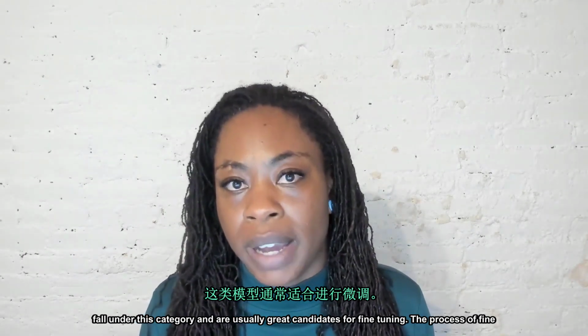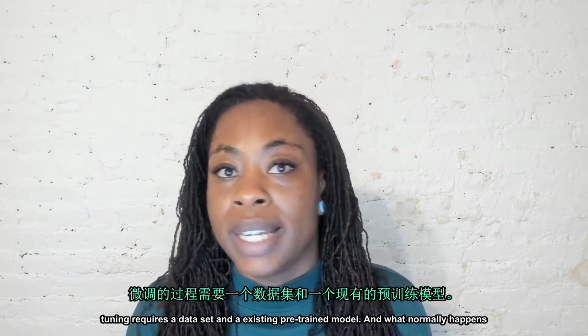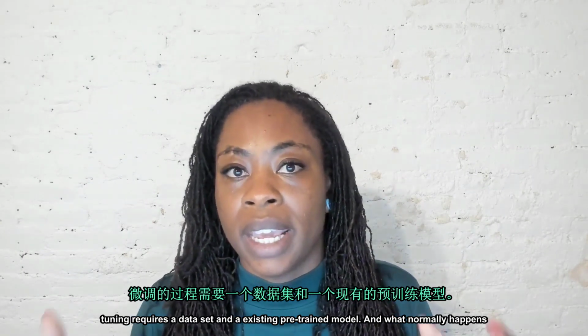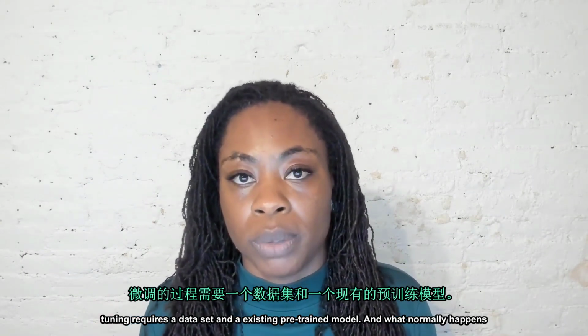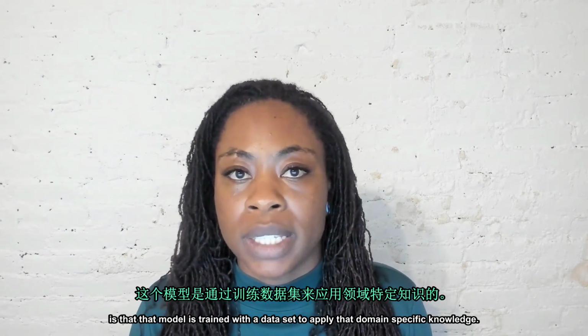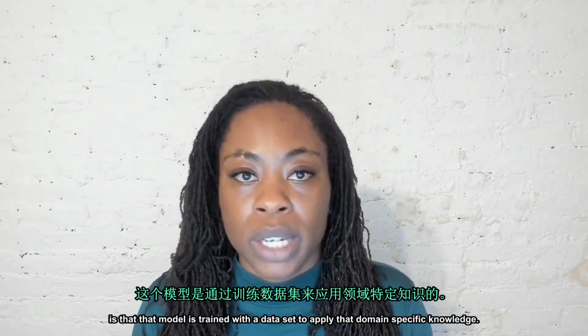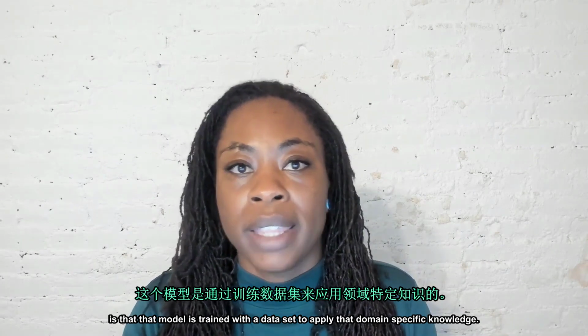The process of fine-tuning requires a data set and an existing pre-trained model. What normally happens is that the model is trained with a data set to apply that domain-specific knowledge.